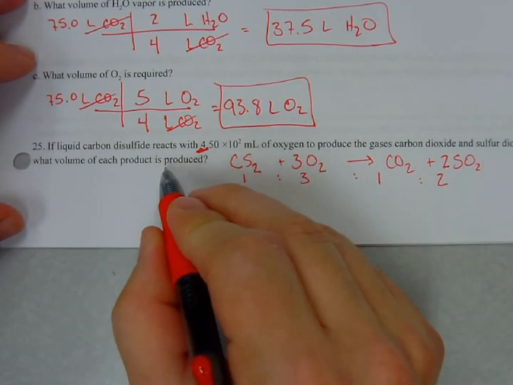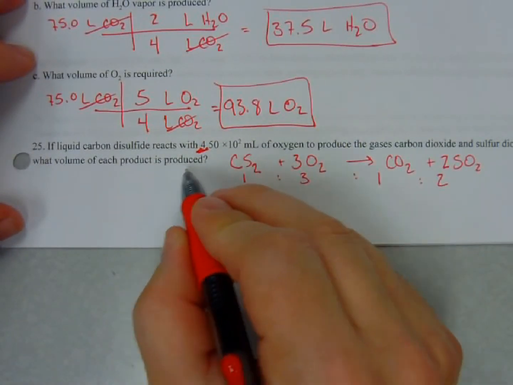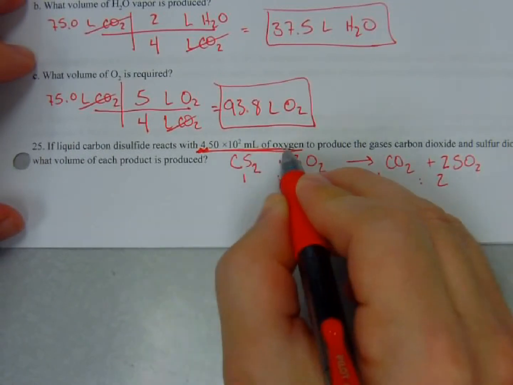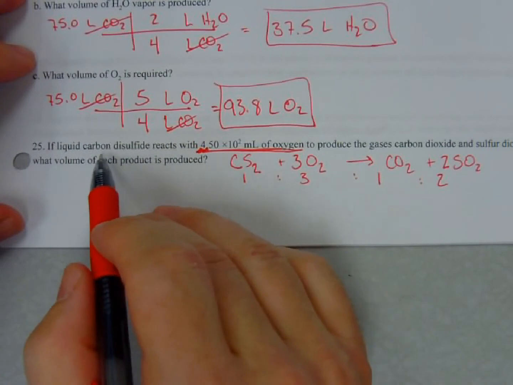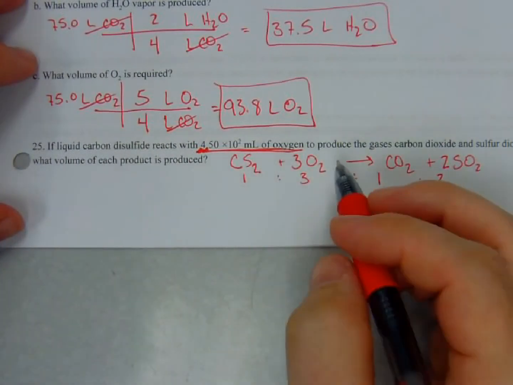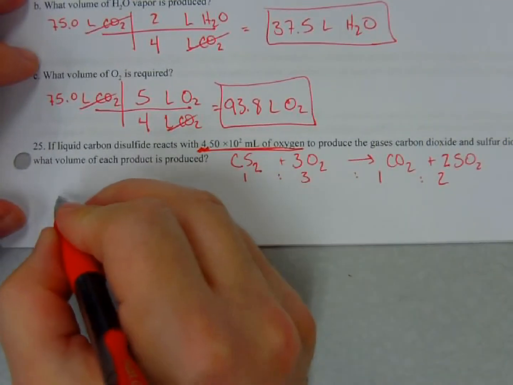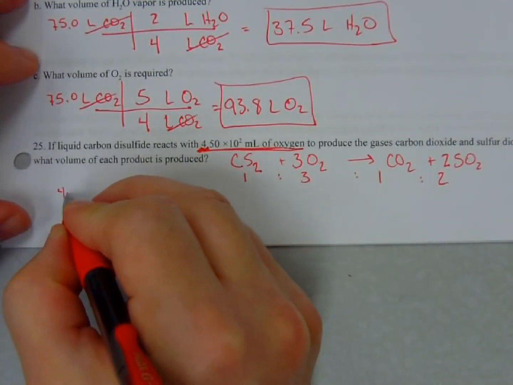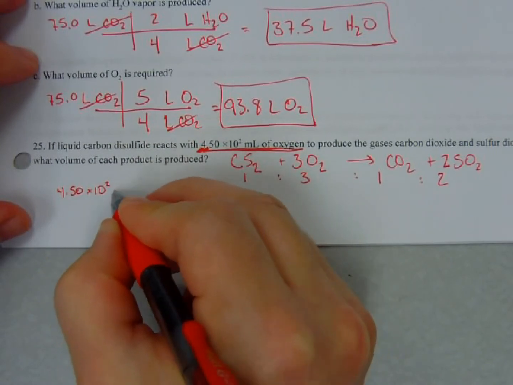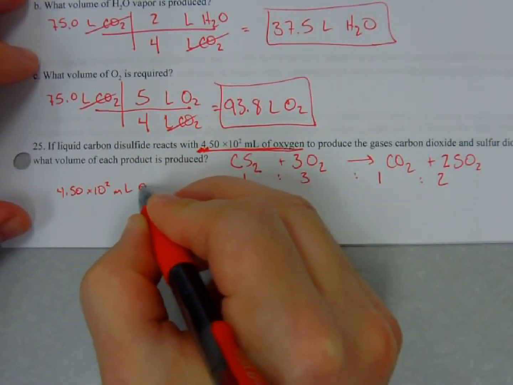Alright, so we know that this much oxygen is going to react, okay? We don't know how much carbon disulfide is reacting, but we do know how much oxygen is reacting. So we're going to start there. So we'll go 4.5 times 10 to the second milliliters of O2.